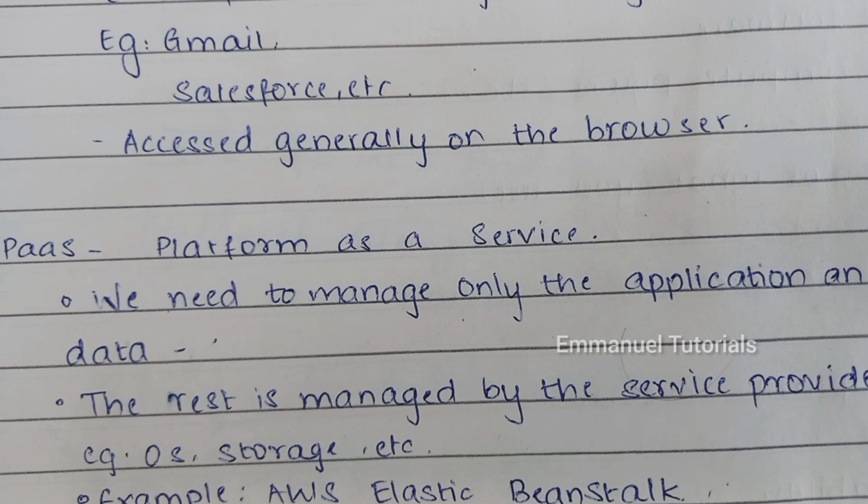The next one is platform as a service, and this is generally used by developers. Whenever a developer is developing an application, they only need to take care of the application and the data. Any underlying infrastructure, the operating system, the storage, etc., nothing needs to be managed by them. The cloud service provider will take care of all that.